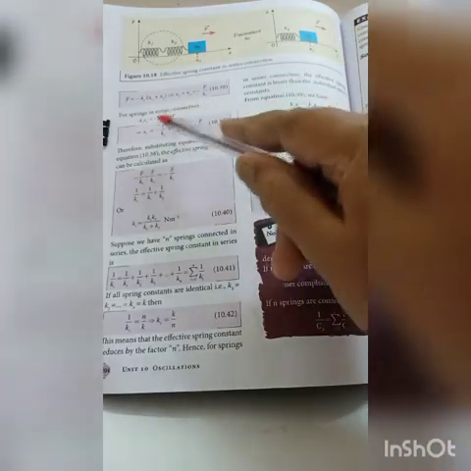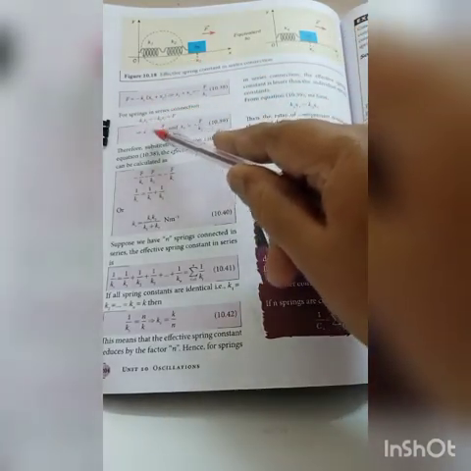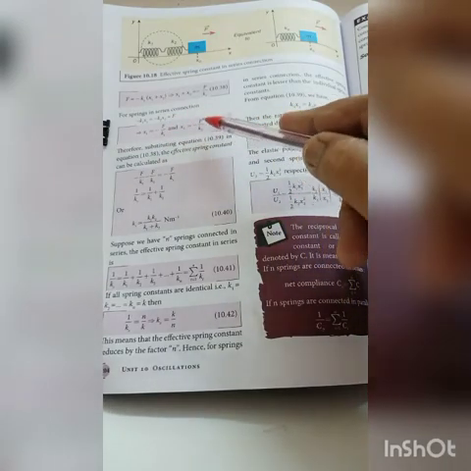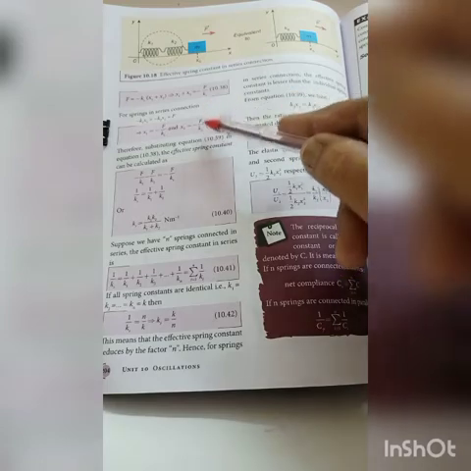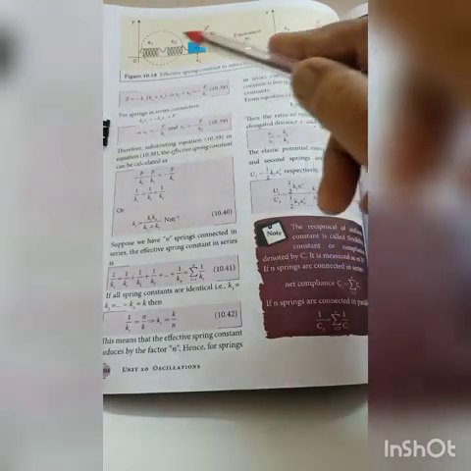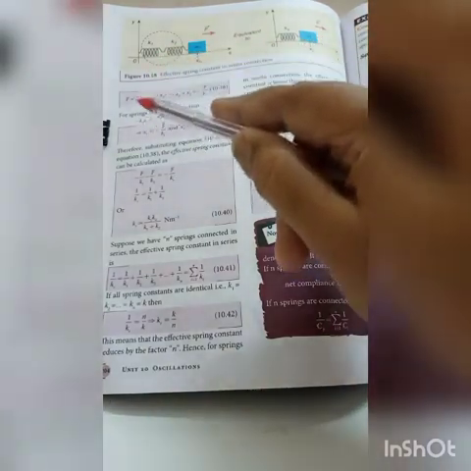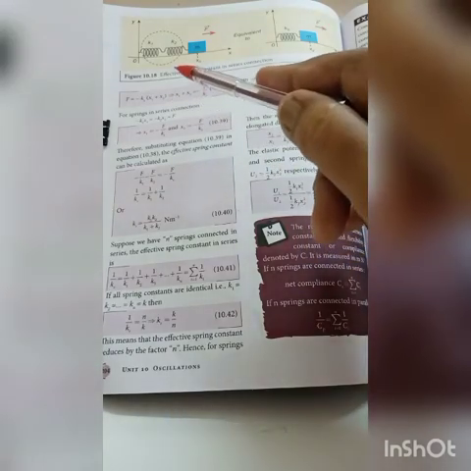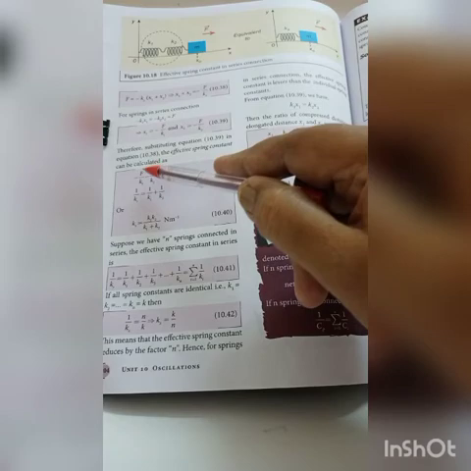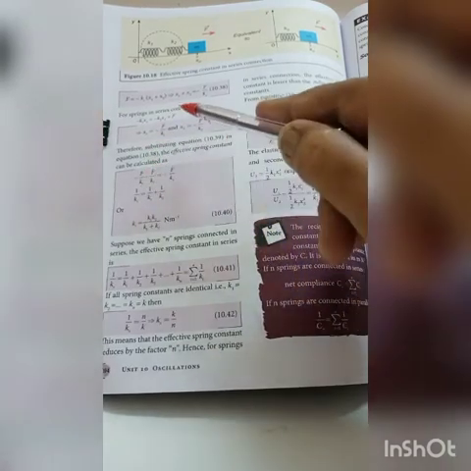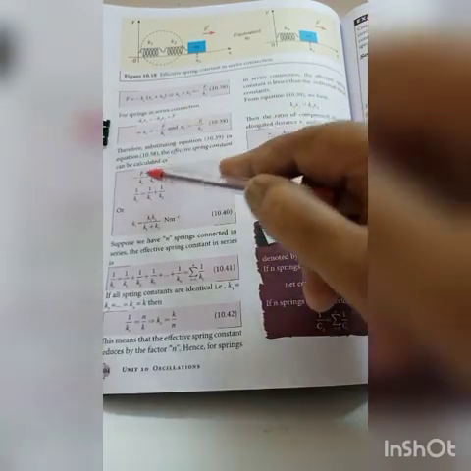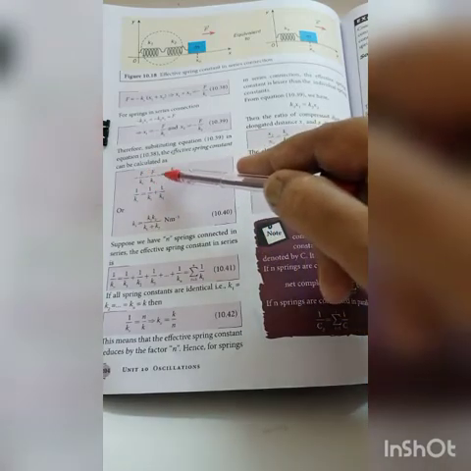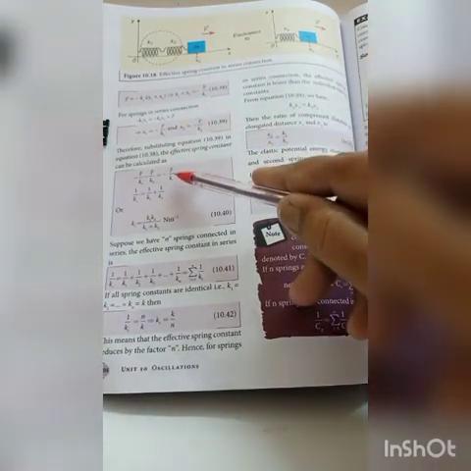From this, I can write x1 is equal to minus F by K1, x2 is equal to minus F by K2. So if you take these expressions and substitute in the expression x is equal to x1 plus x2, I can write minus F by K1 minus F by K2 is equal to minus F by Ks.